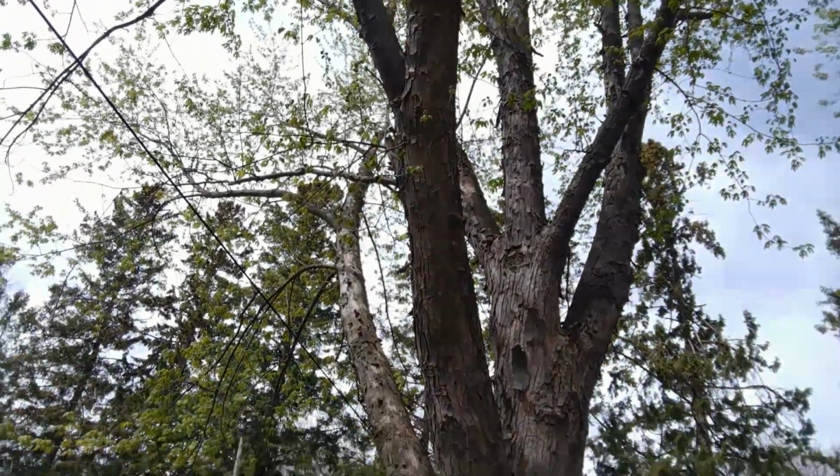Today we're going to be talking about trees. I'm in my backyard today. It's nothing much, but I have a large maple tree in my backyard, and we want to try to age it.